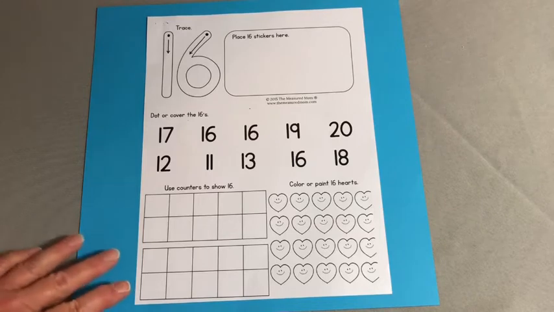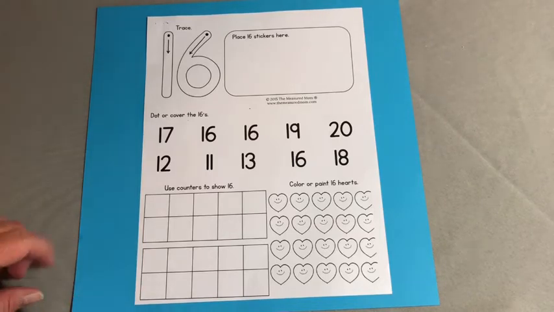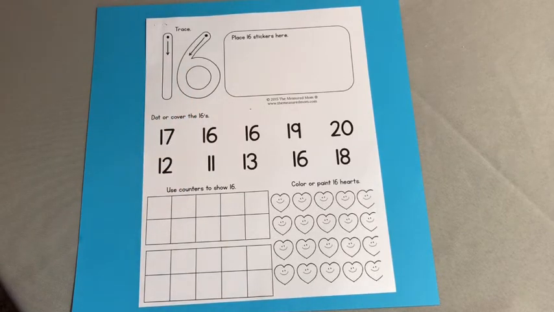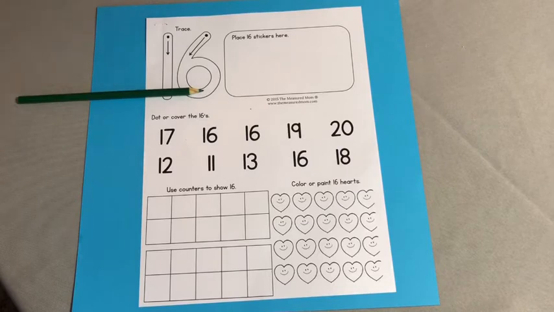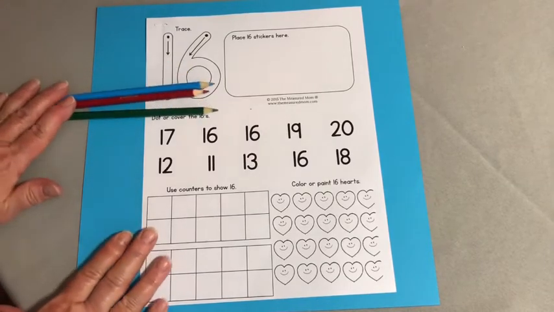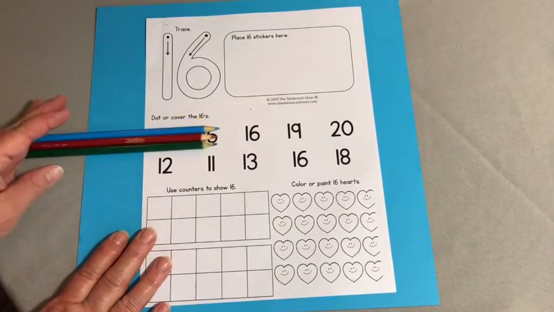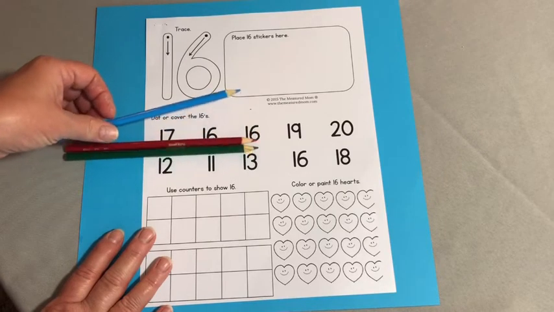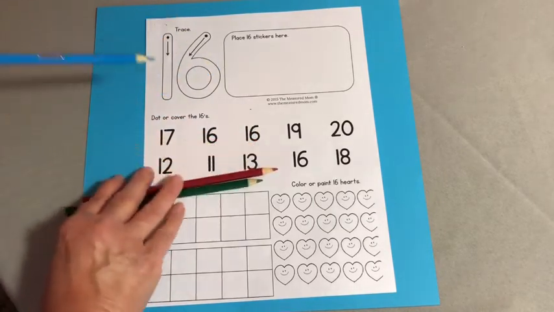All right, so this is our 16 page. A 1 and a 6 is 16. Remember how we do all the parts. Rainbow write, and I'm going to do a demonstration because we just forget this all the time. You need to pick 3 favorite colors. I picked light blue, red, and green. And you need to write the complete number with a line 3 times.